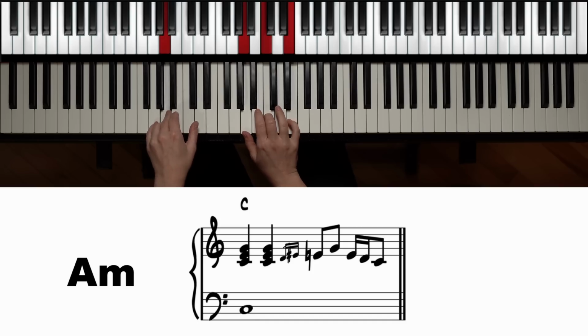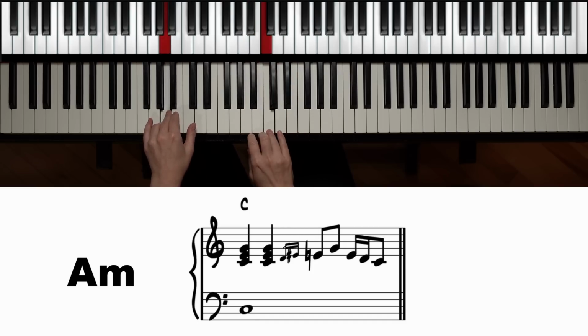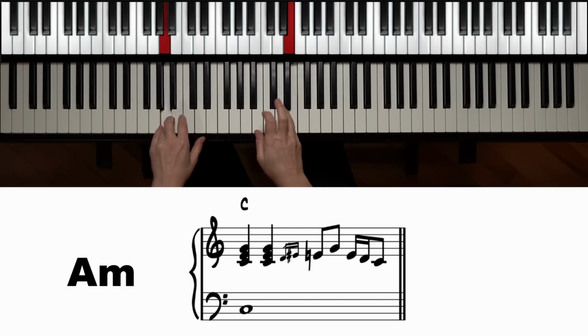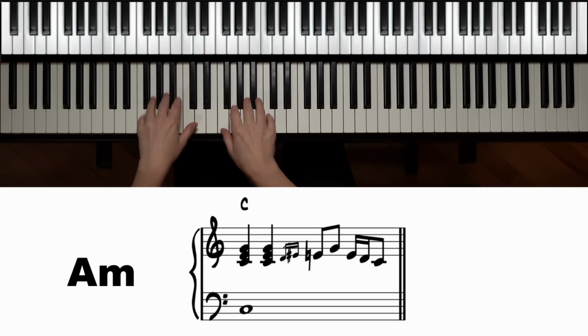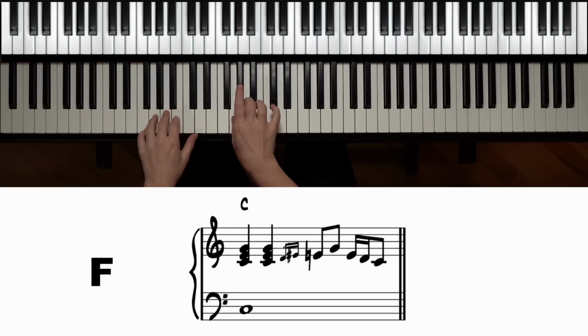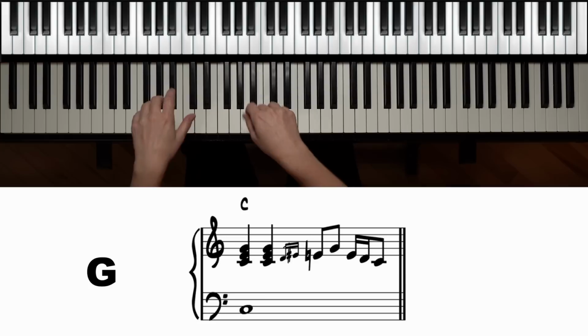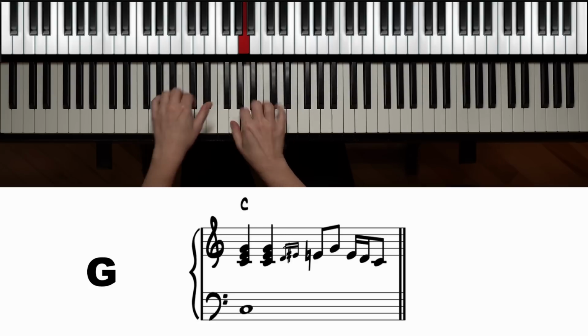And we do the same idea, but we just transpose it on different chords. So on A minor, this is gonna be the grace note going to the 3. 5, 3, 2, 1, like that. 3, 5, 3, 2, 1. Just like that. That's a beautiful pattern to add.